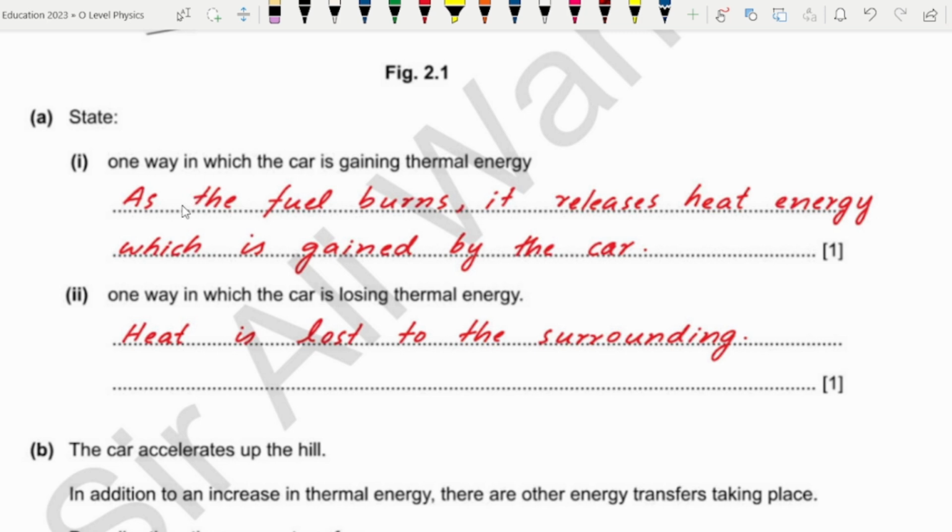Another way could have been the solar radiations that the car is absorbing, that are being absorbed by the car. One way in which the car is losing thermal energy: the heat of the car is being lost to the surroundings in the form of radiation, and also some of the heat is being released to the surroundings by convection, because the hot air would rise up and it would take away some of the thermal energy of the car.